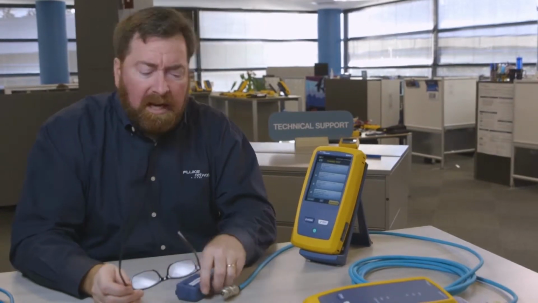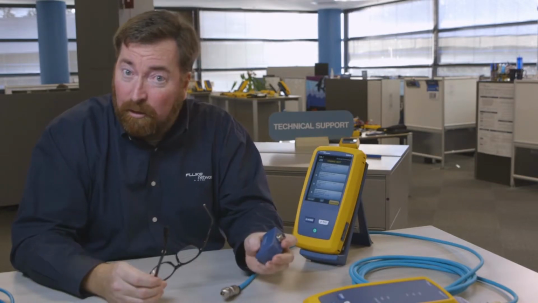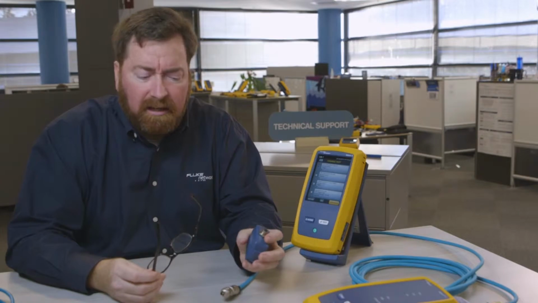Today we're going to be talking about a new adapter that we have. This is our M12 X-code adapter. I've been told that the X in X-code stands for 10, or 10 gig.